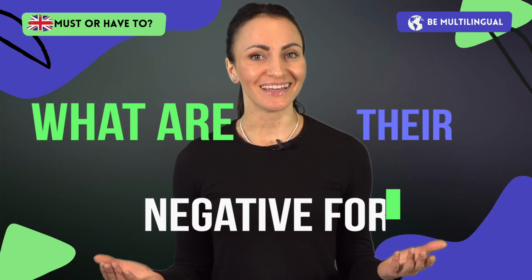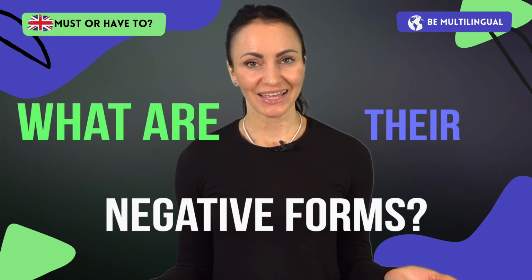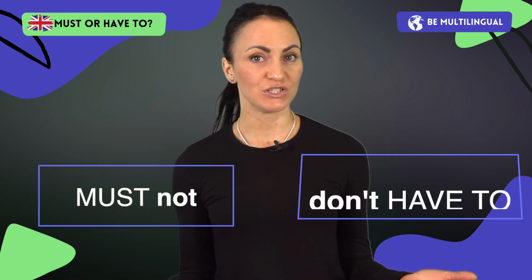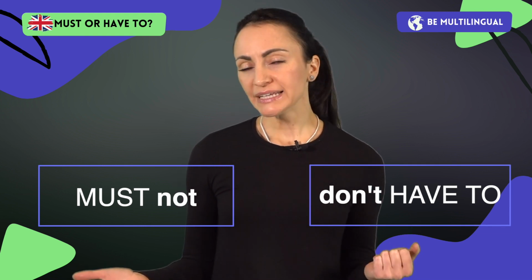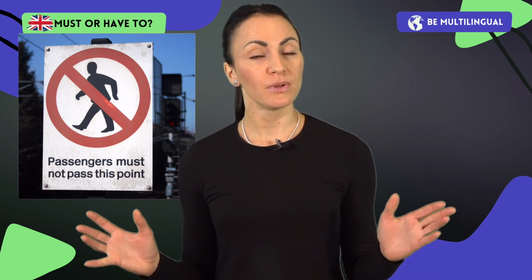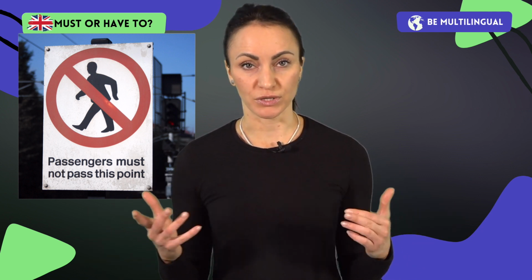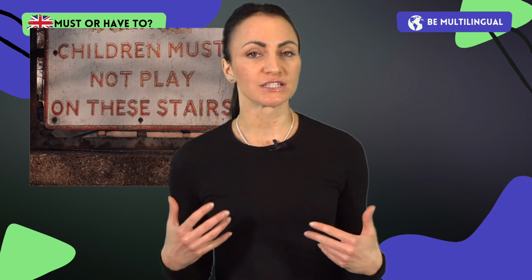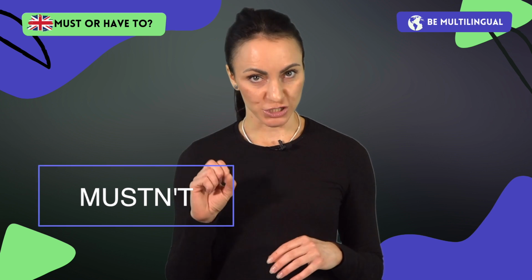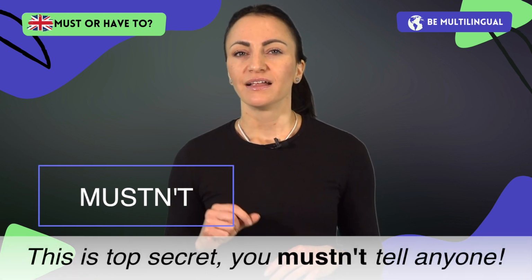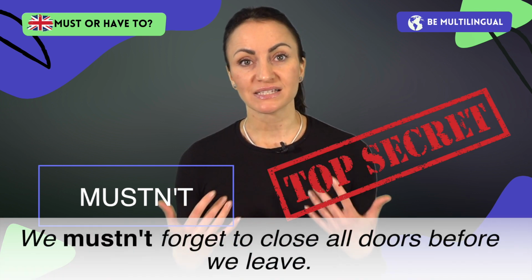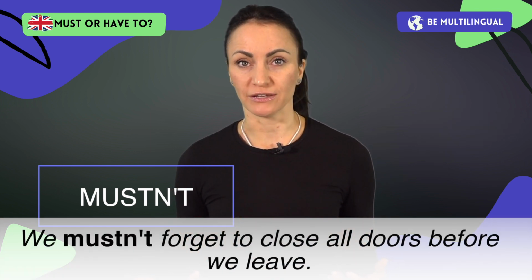Now let's talk about the negative forms of must and have to. The negative form of must is must not, and have to is don't have to. You might have seen must not on signs. For example, people must not pass this point, or children must not play on the stairs. You can also use its contraction form, like the short form. Like, this is a top secret. You mustn't tell anyone. We mustn't forget to close all doors before we leave.